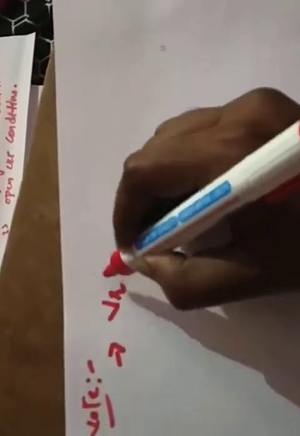The first point: what is the Ferranti effect? A receiving end voltage greater than the sending end voltage. VR is the receiving end voltage and VS is the sending end voltage.